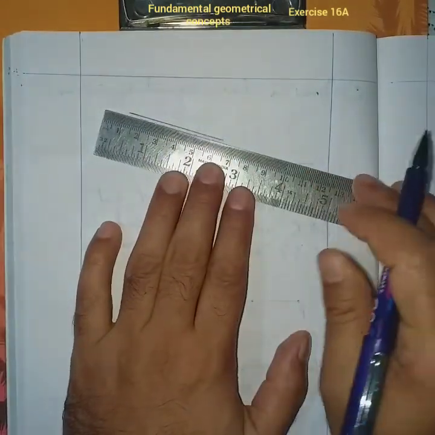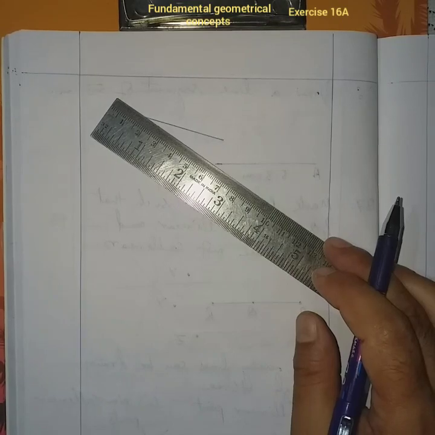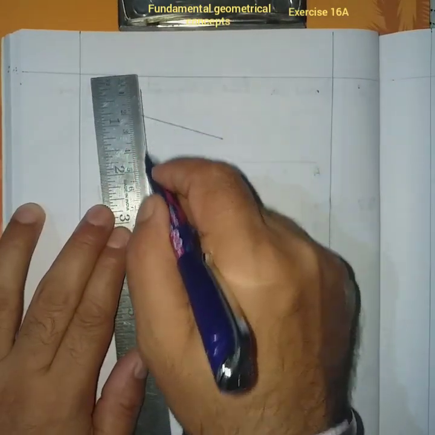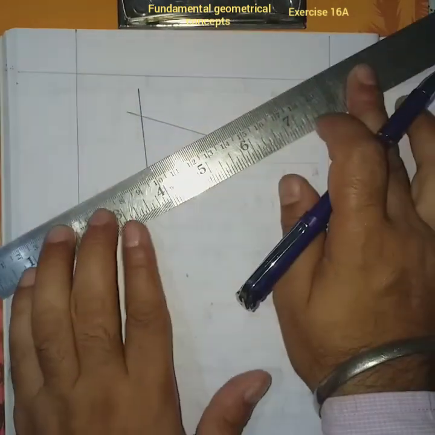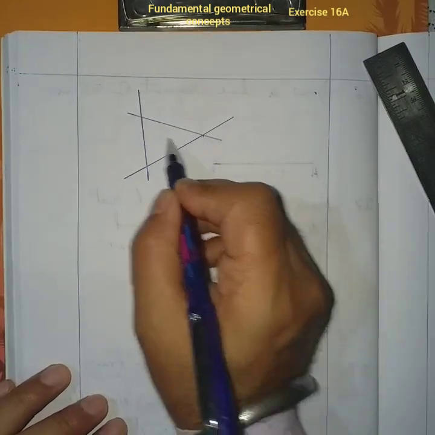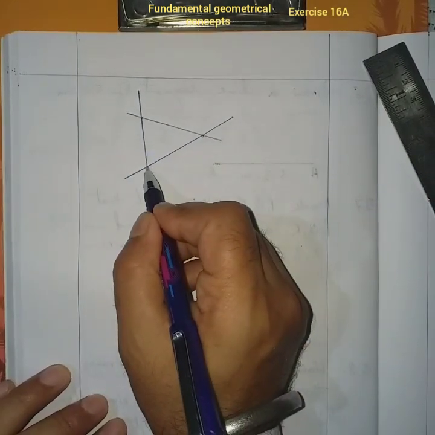Okay, one, 2 and 3 lines. So you can see here the points of intersection 1, 2 and 3.